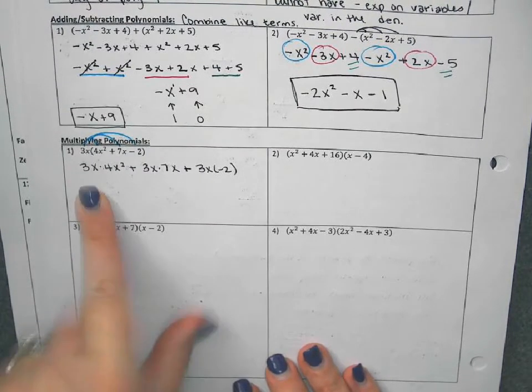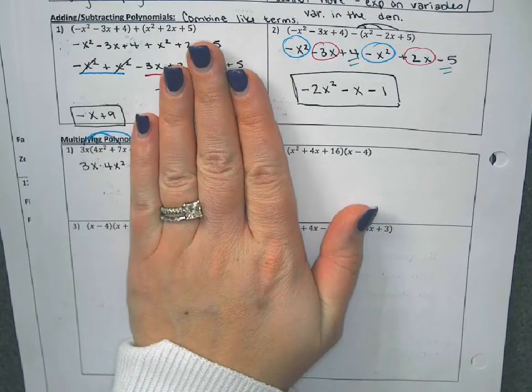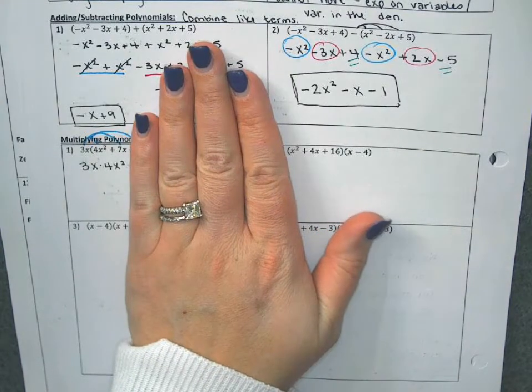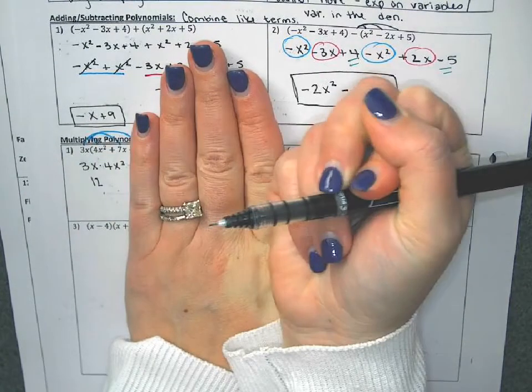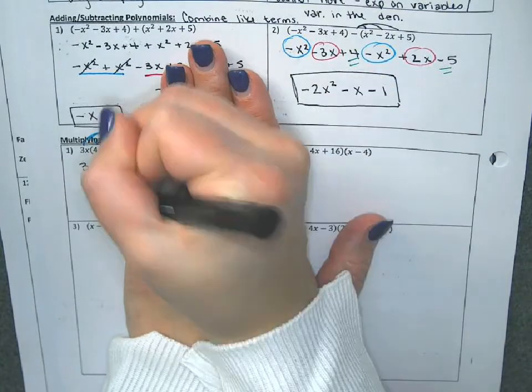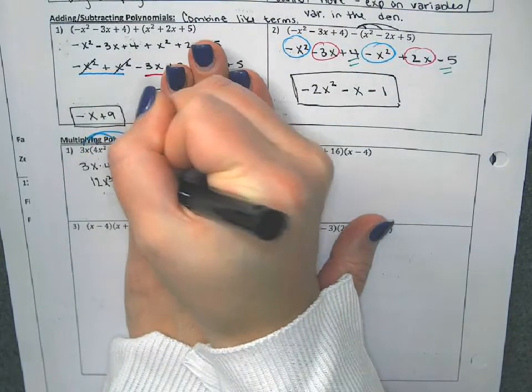Okay, well, if you look at this, this is exactly what we've practiced already with simplifying a monomial. 3 times 4 is 12. x times x squared is x to the third.